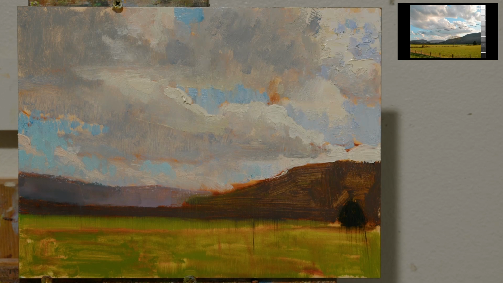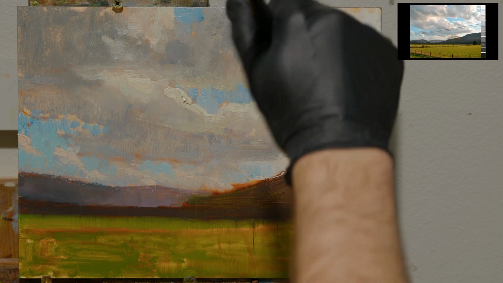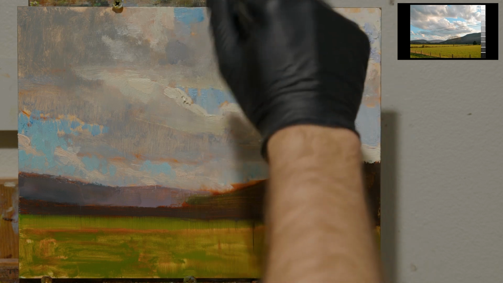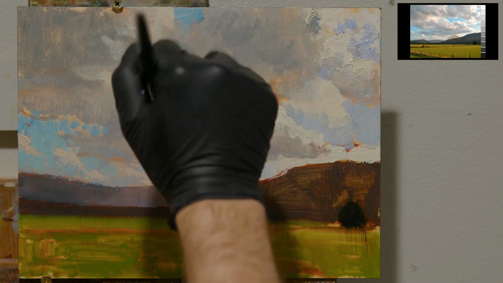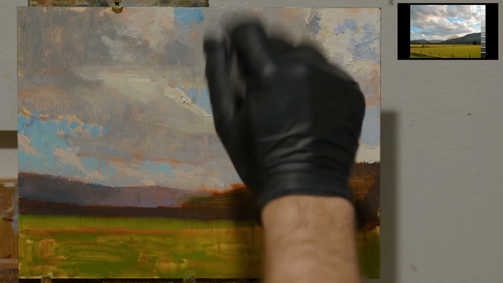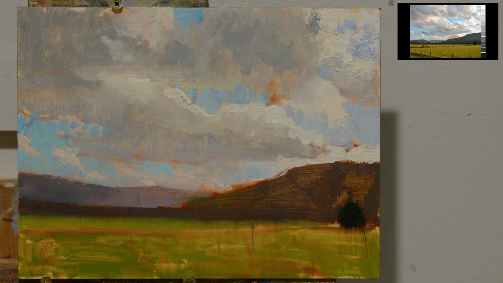All right, I'm going to take my glare removal brush here and just do a little bit of that. So hopefully the sort of energy of the stroke stays, but not the bright sort of flashy glare.